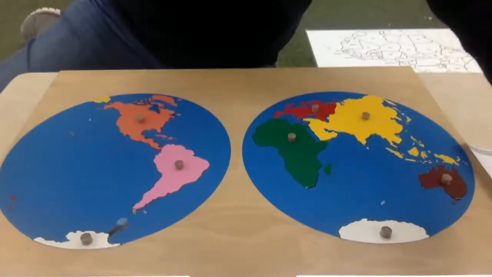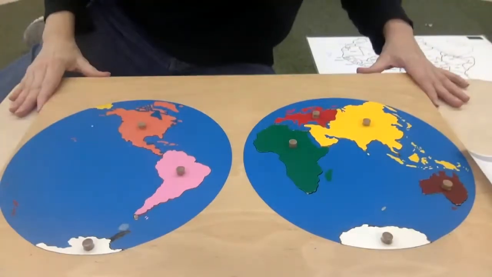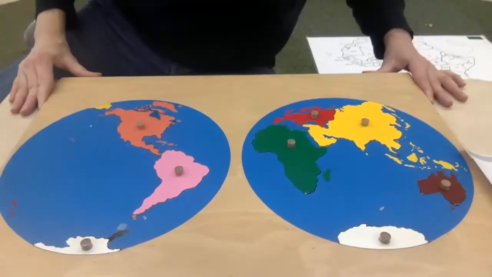So we're going to use some of the materials in your take-home bag, but first we're going to talk a little bit about Africa. We're starting to study Africa, and so let's take a look at some things that can help us learn a little bit about it before we start our collage. I'm going to show you this. This might look familiar. This is our continent puzzle.